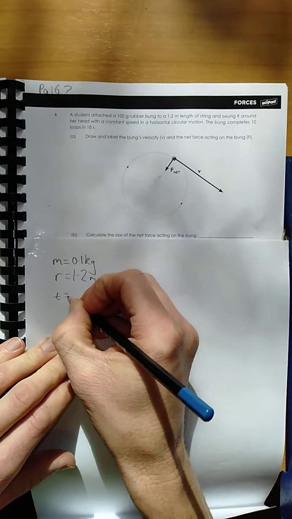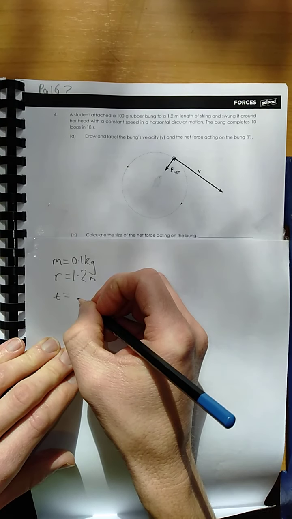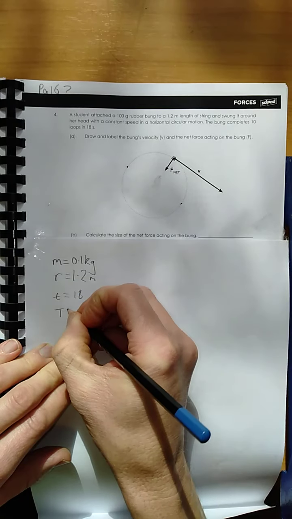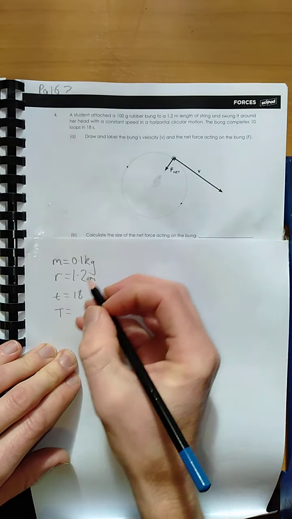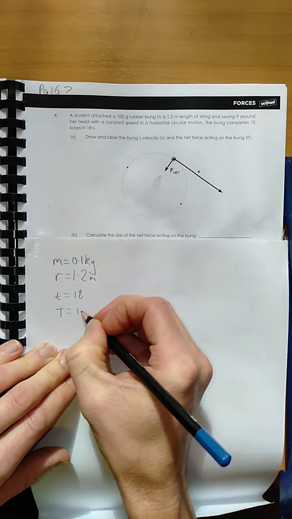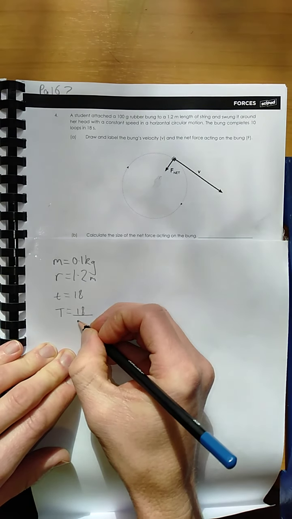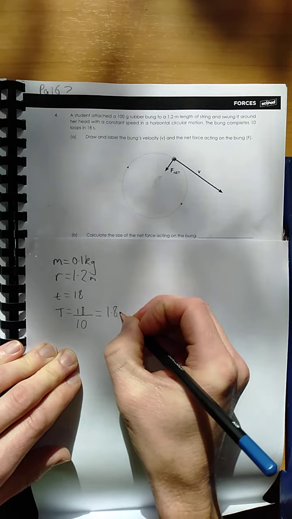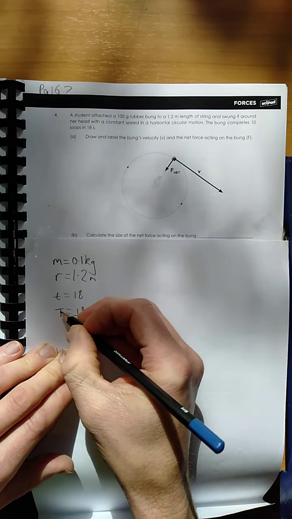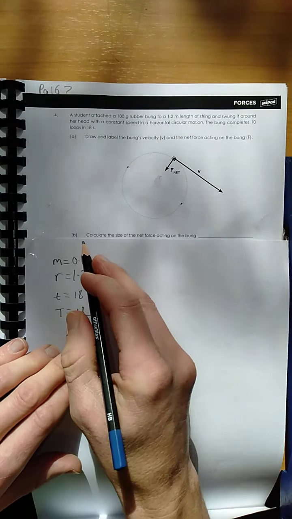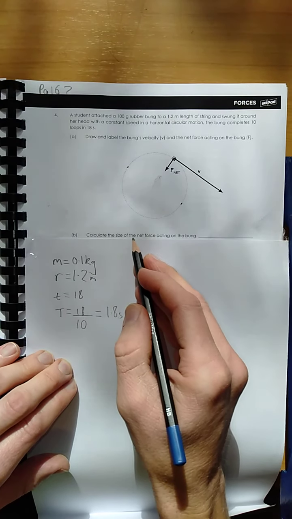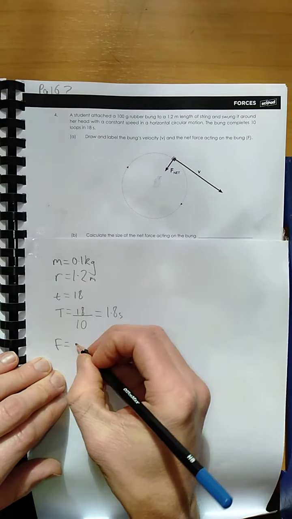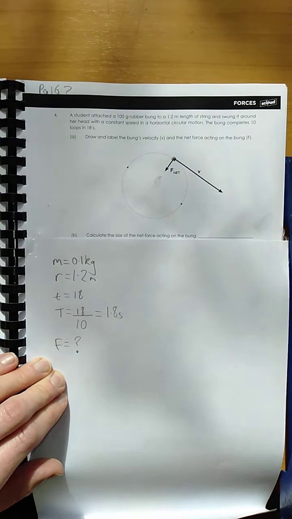So lowercase t is equal to 18. Big T, which is the time period, so that's the time for one loop, is going to be 18 divided by 10, which is 1.8 seconds. So that's what time period is, and that's one that will be useful for us. Our question here is calculate the size of the net force acting on the bung. So F is equal to question mark.